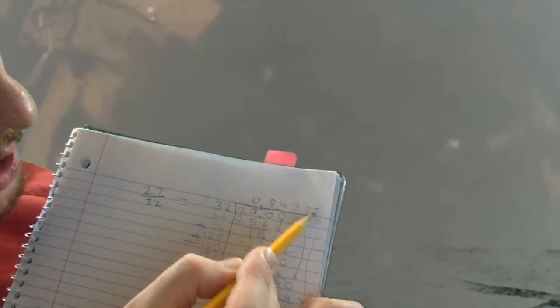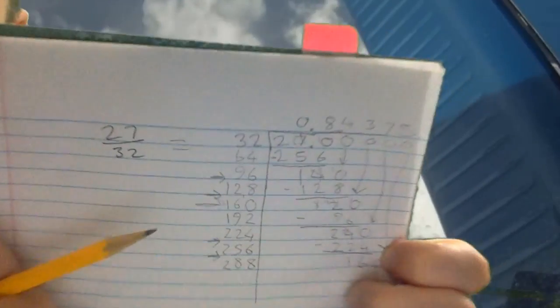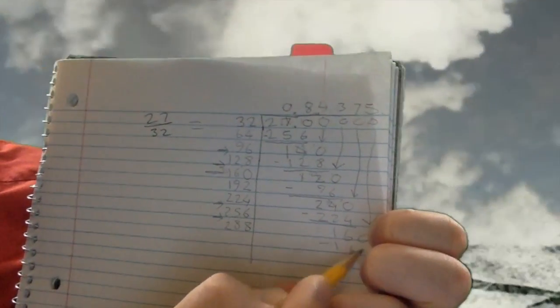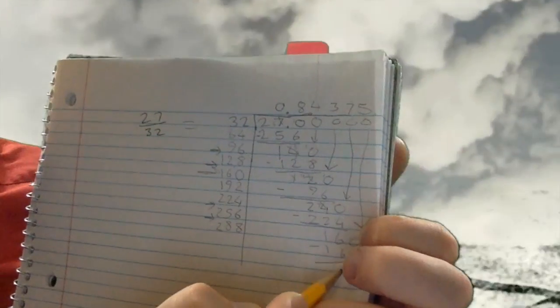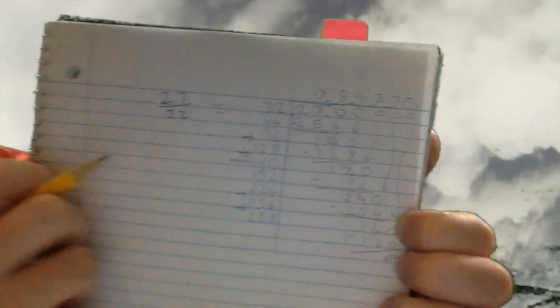That's a 5. It stops. It terminates. It's called a terminating decimal. Look at that. It stops right there. If we were to subtract 160, we get a remainder of 0. Awesome. That's not a repeating decimal. That's a terminating decimal. Well, I'm pretty happy with that.